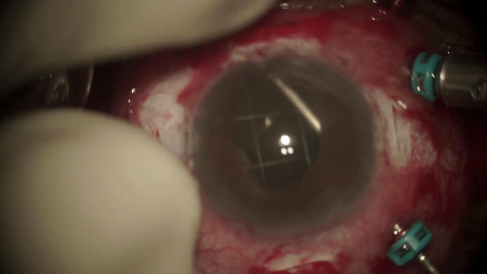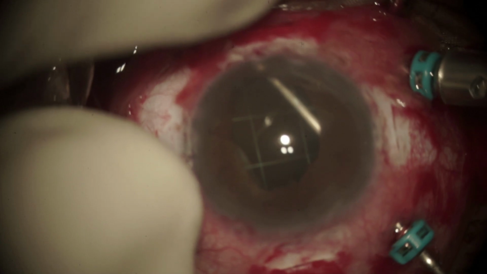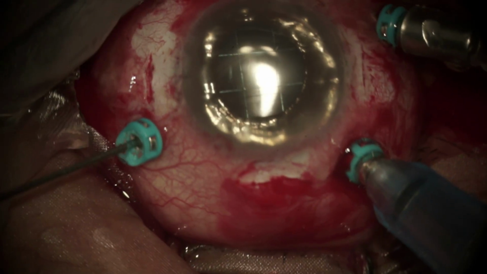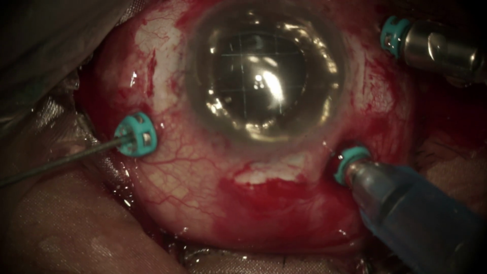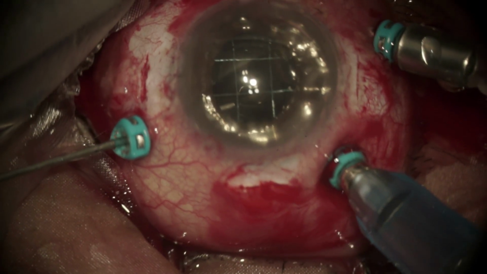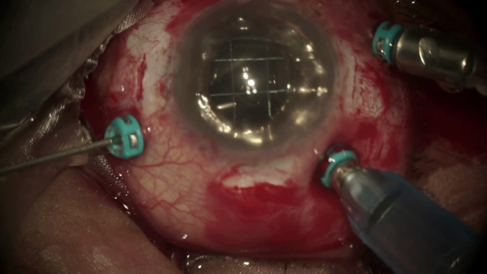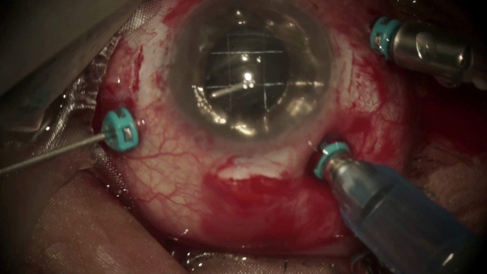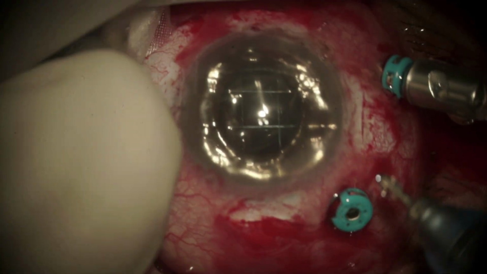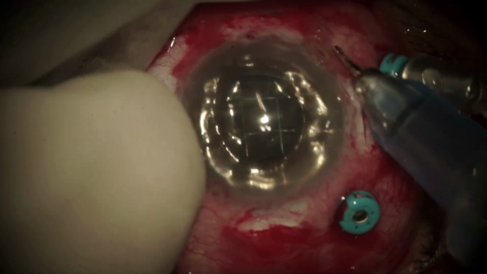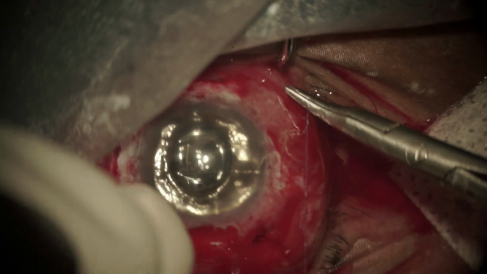Inferior peripheral iridotomy is done at 6 o'clock with the help of a cutter. Fluid air exchange is done. 5000 centistoke oil is injected. The flute is used to remove the residual air bubble and the silicone oil is filled up to the level of the sutures. The ports are removed and sutured with 8-0 Vicryl.